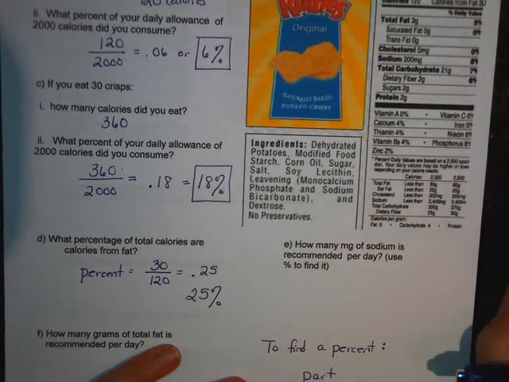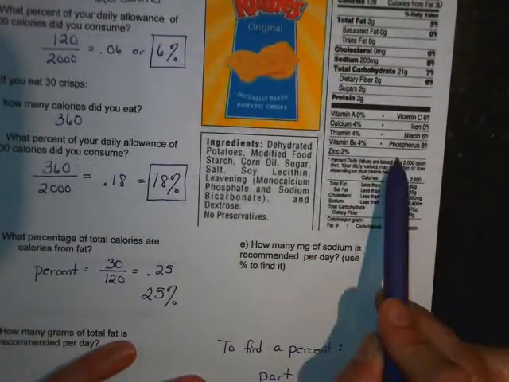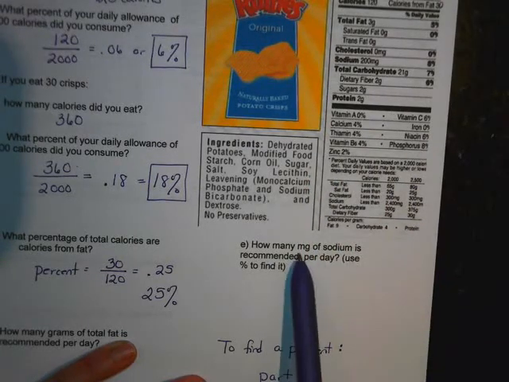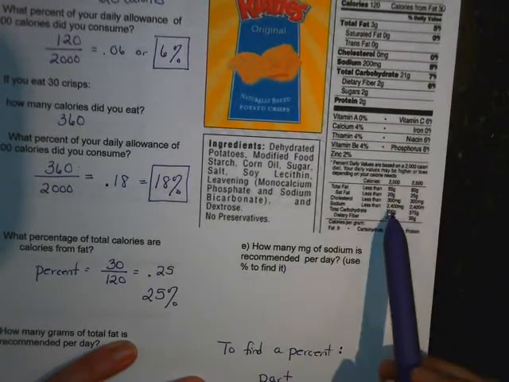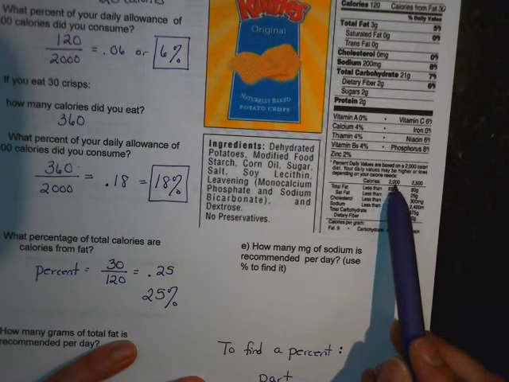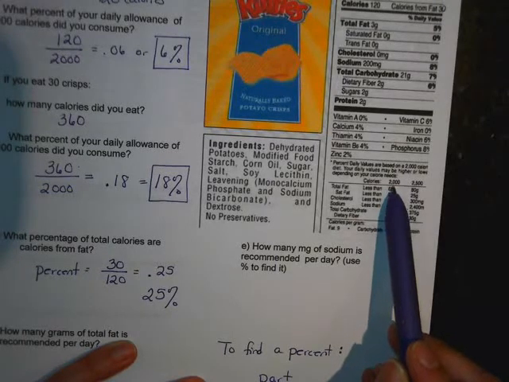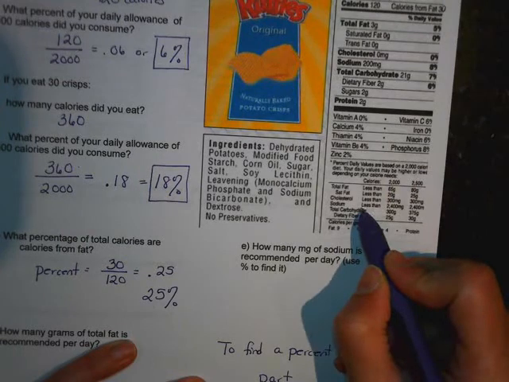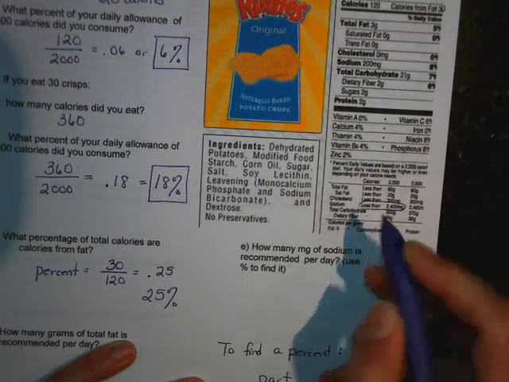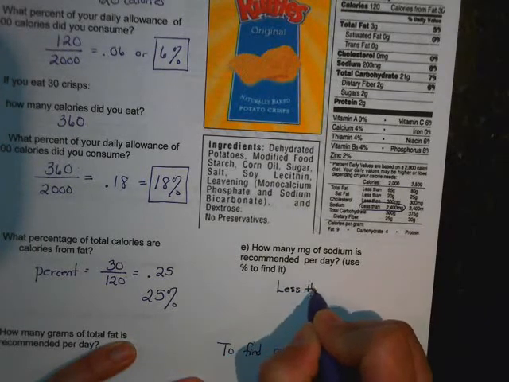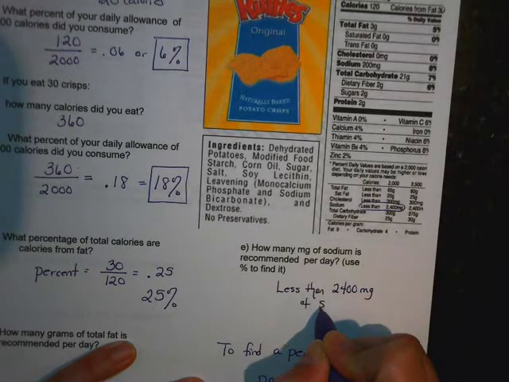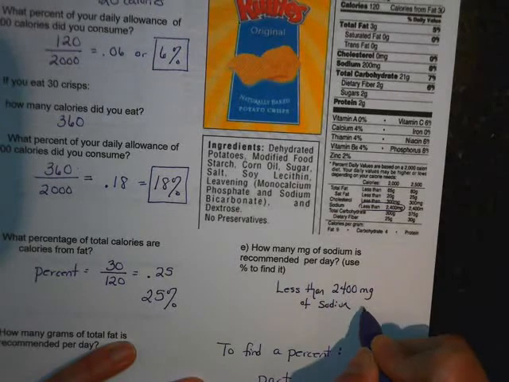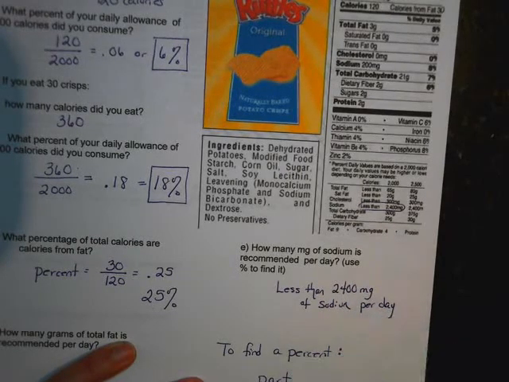All right, and another thing that's cool is this chart right here. It says how many milligrams of sodium is recommended per day. Well, there's 2 ways we can calculate it, but we're just going to figure it out from here. If your calories are based on a 2,000 calorie diet, it looks like you should have less than 2,400 milligrams of sodium a day. Just kind of figuring out how to read labels.